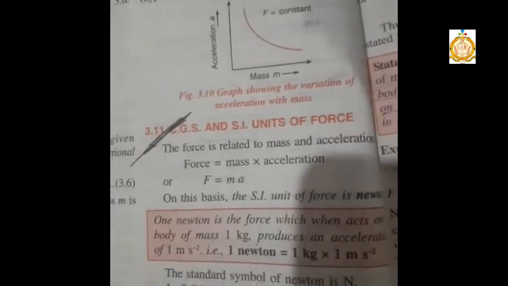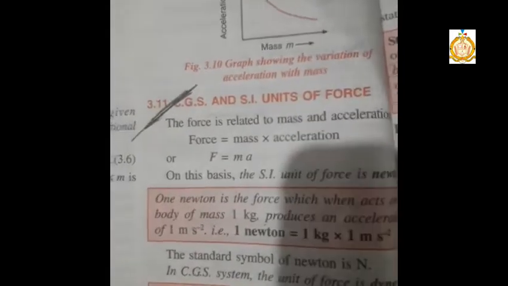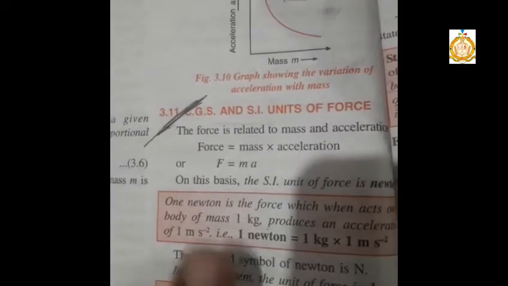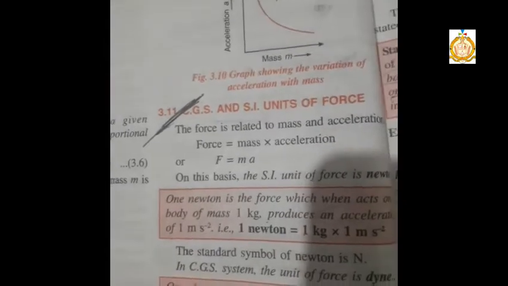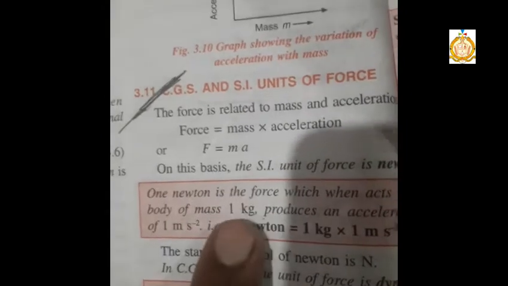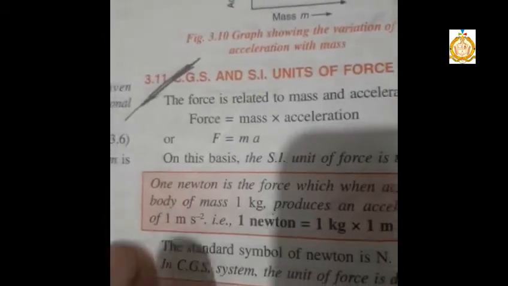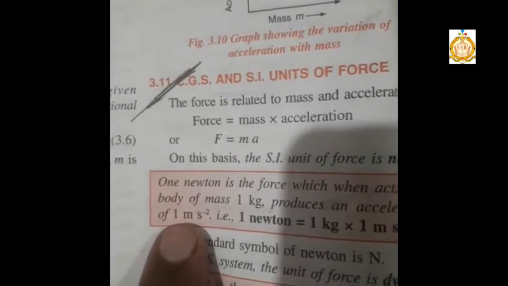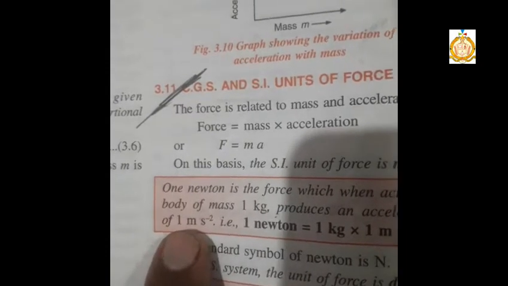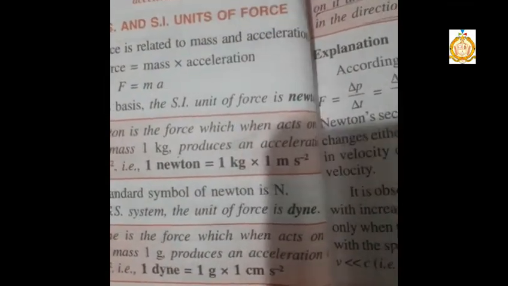So in the same way, the CGS unit is dyne. Dyne is the smaller unit of the Newton. So 1 dyne is a force which acts on a body of mass, वहाँ पे मास कितना था? 1 kg. Here mass कितना है? Smaller unit है, that is why it is a gram. So it produces an acceleration. How much acceleration is produced? 1 meter second inverse square. Here the smaller unit of meter is centimeter. So it is 1 gram into 1 centimeter second inverse square. So the relation is very important.